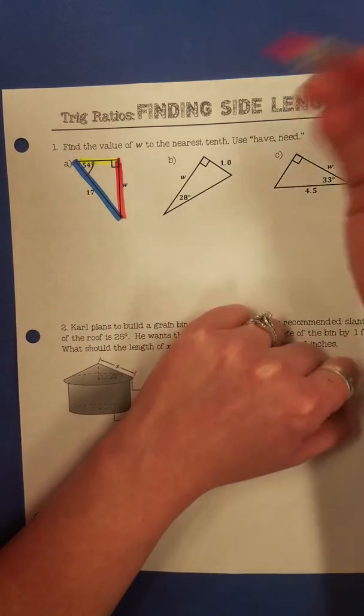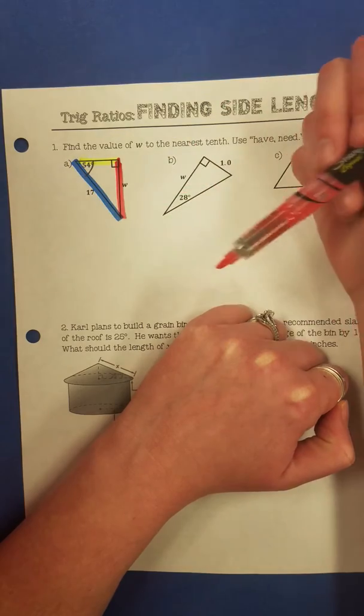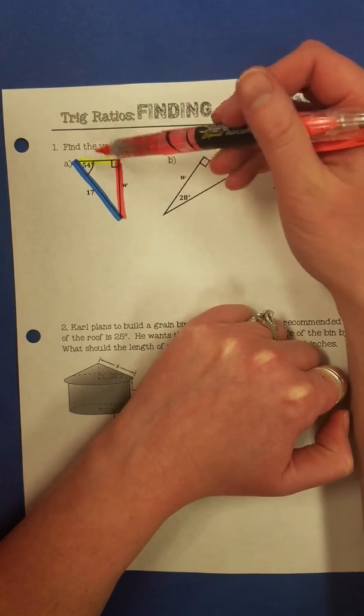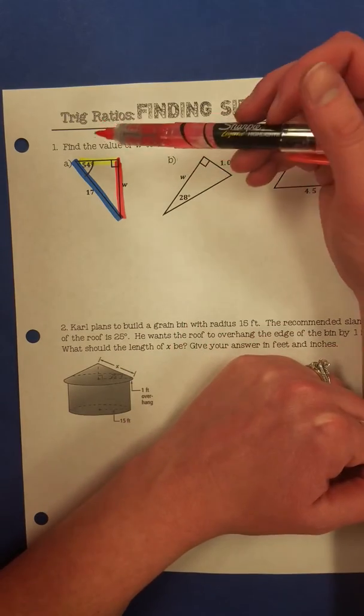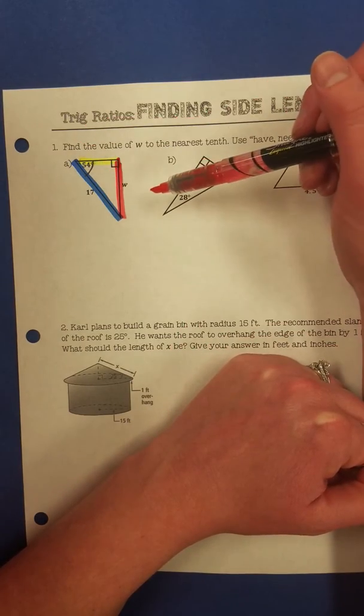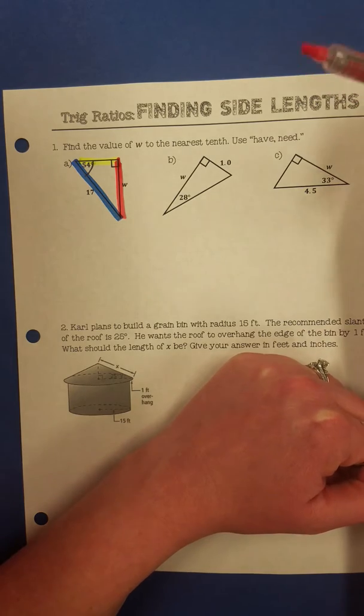Now you may be wondering why we're not just using Pythagorean theorem. The answer is because we only have one side value and we don't have any proof of congruence between the two legs. So we can't use Pythagorean theorem. We will need to use our trig ratios.